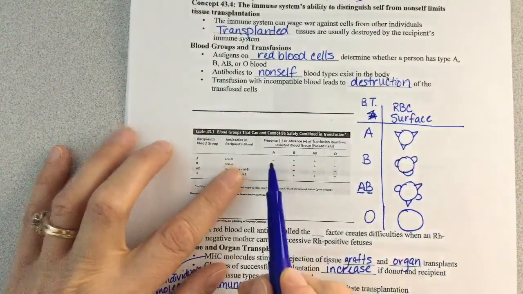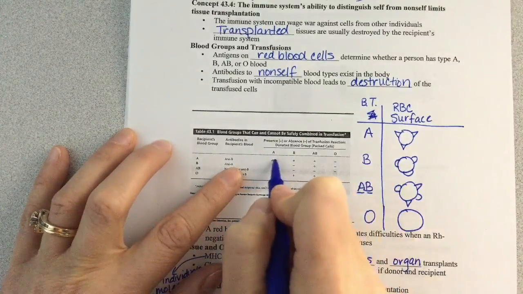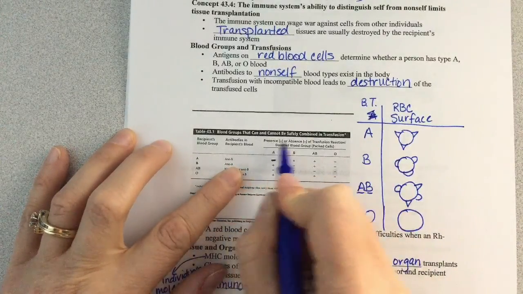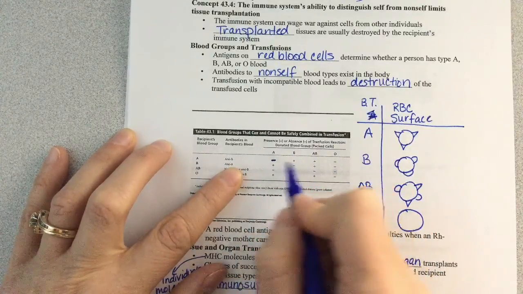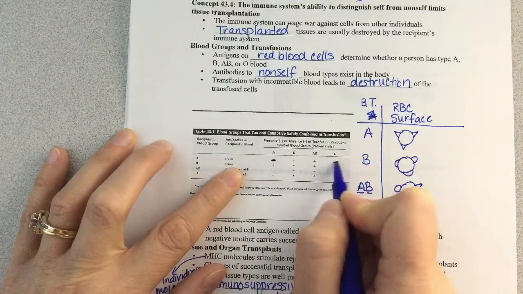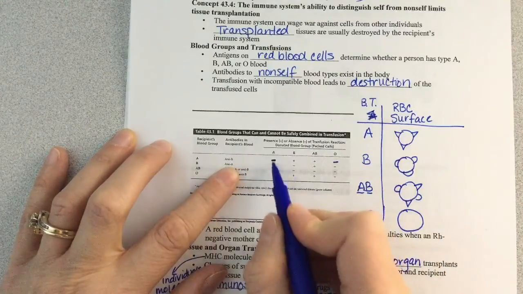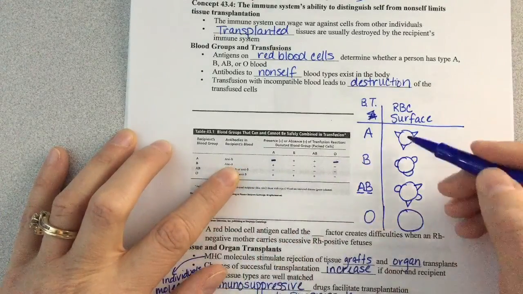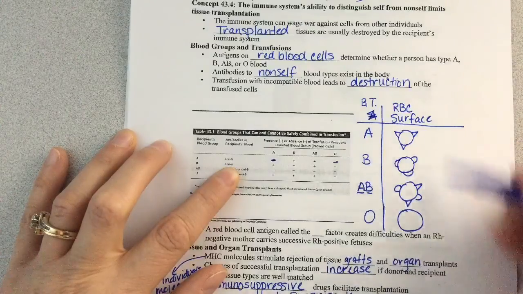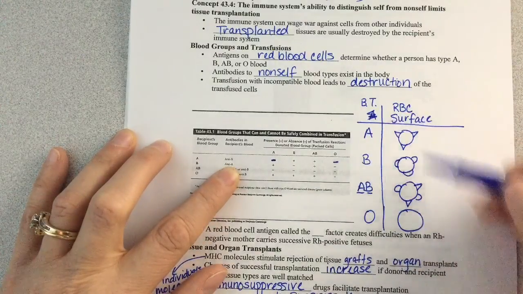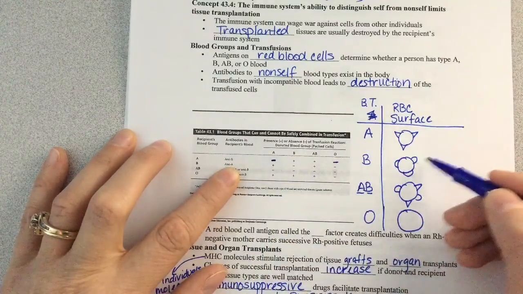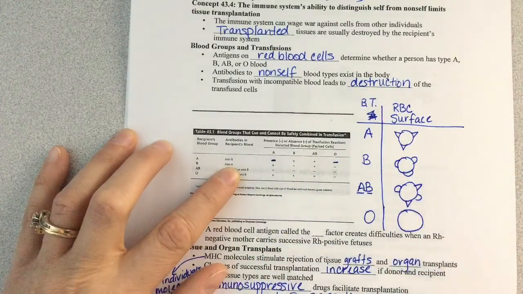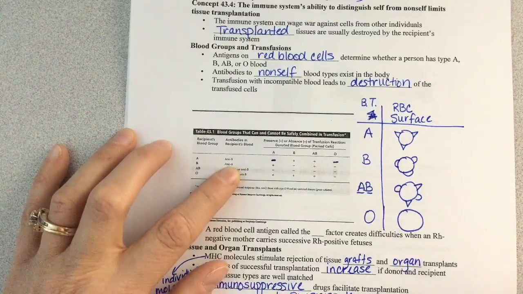So if you look at this chart, this negative means, look at here, it's the presence or absence of a transfusion reaction. And so there's negative here and negative here, meaning that with type A blood, you're not going to get a reaction if you give them other A blood or O blood. But if you give them B or AB blood, that positive means that there is going to be a reaction. Their antibodies are going to attack that, and so you're going to have a transfusion reaction.